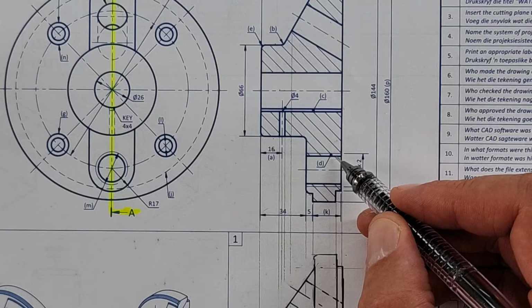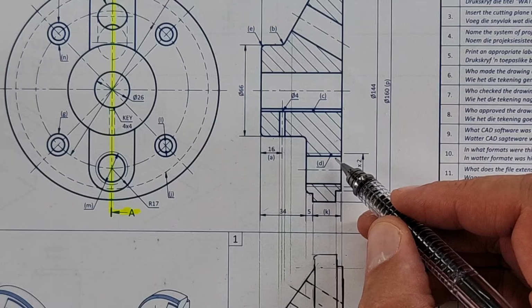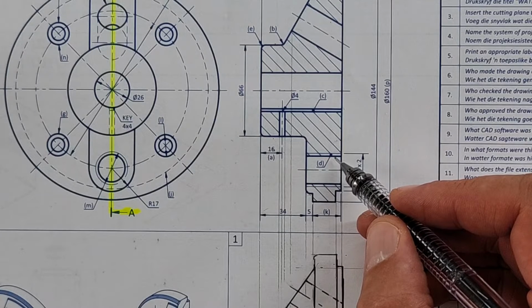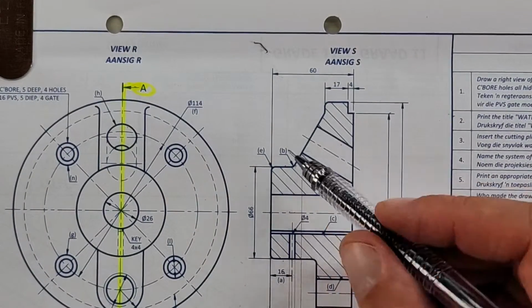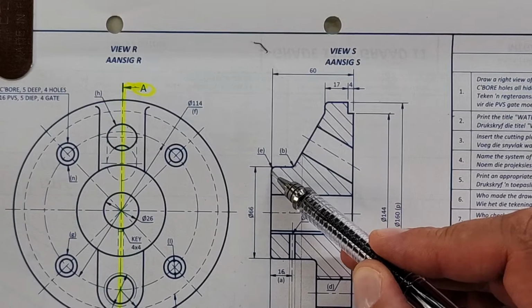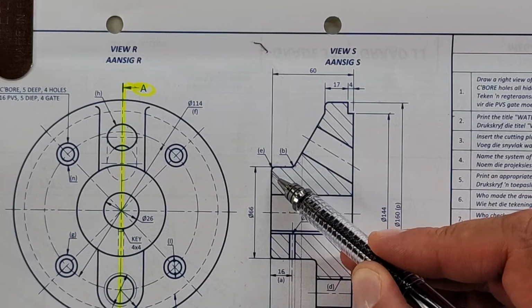Yes, young man. What do you say for B? Sorry. B is a fillet. Fillet. Okay. Then the next one asks E. That's a round. Round.